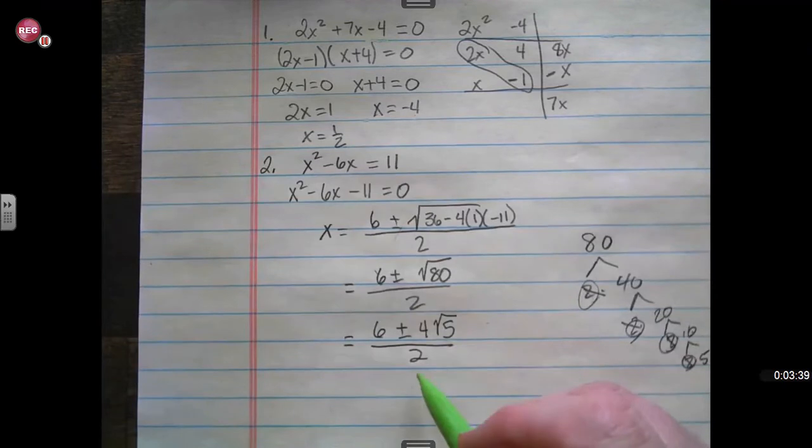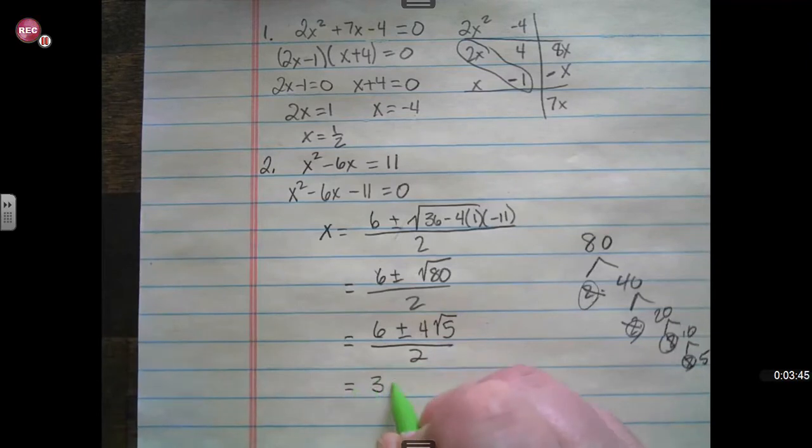And because everything is divisible by 2, the 6, the 4, and the 2, I can reduce that to 3 plus or minus 2 square root 5.